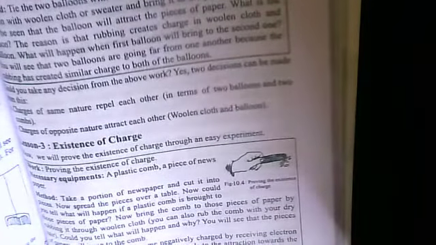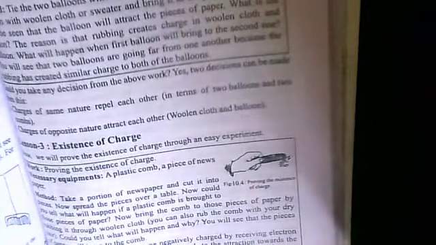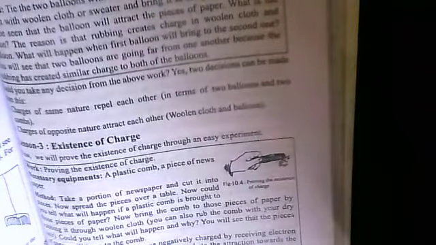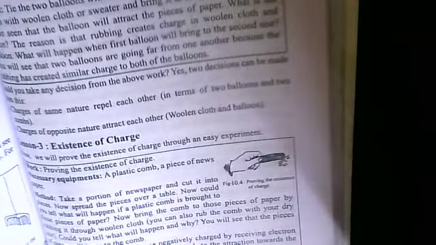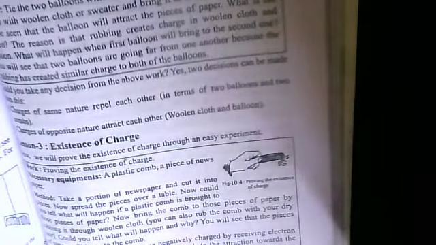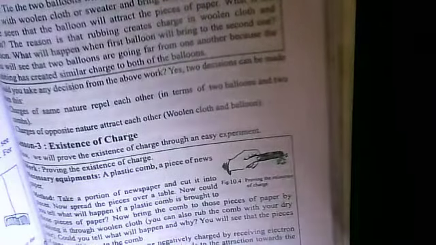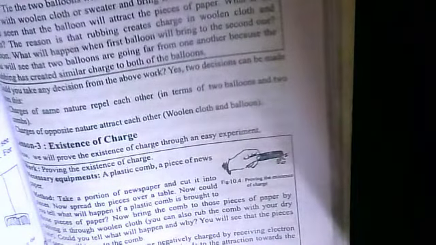Now could you tell what will happen if a plastic comb is brought to those pieces of paper? Bring the comb to the pieces of paper after rubbing it with woolen cloth. You can also rub the comb with your dry hair. Could you tell what will happen and why? You will see that the pieces of paper jump to the comb. Here the plastic comb has become negatively charged by receiving electrons from the woolen cloth during rubbing, which leads to the attraction towards the pieces of paper.